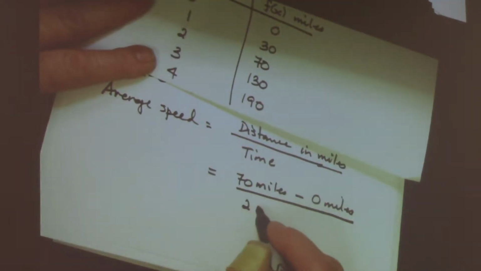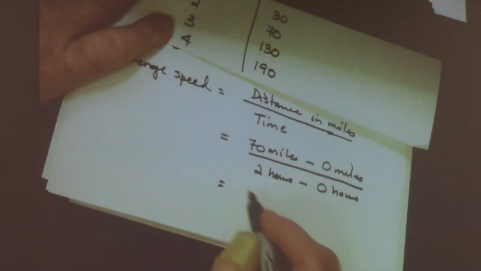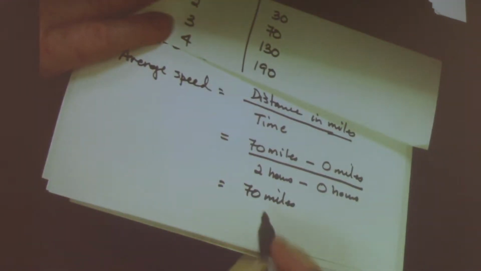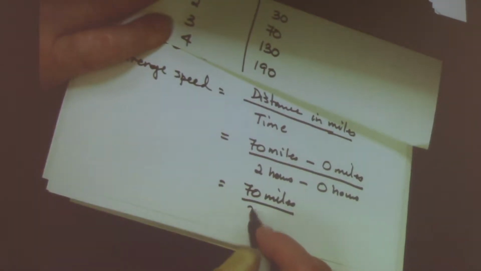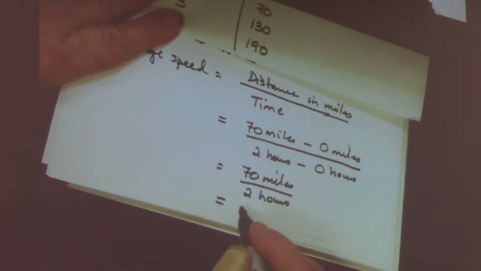Right? So 2 hours minus 0 hours. Or in other words, I went a distance of 70 miles in 2 hours. So my average speed on that 2-hour time interval is 35 miles per hour.